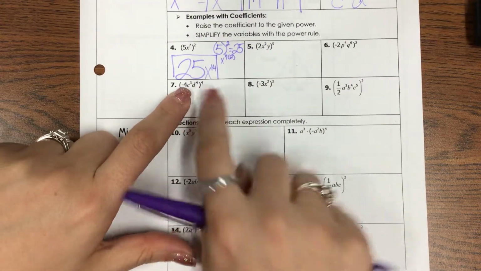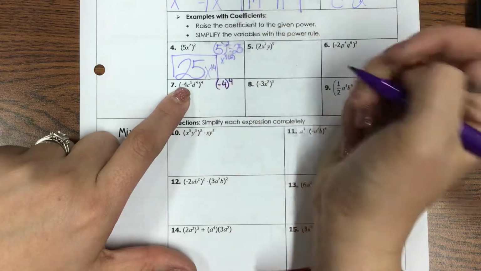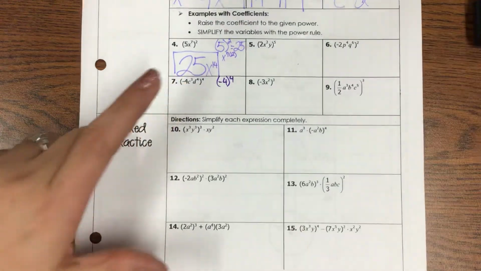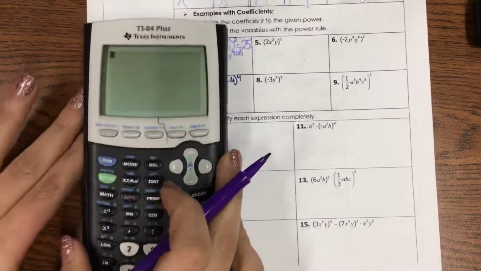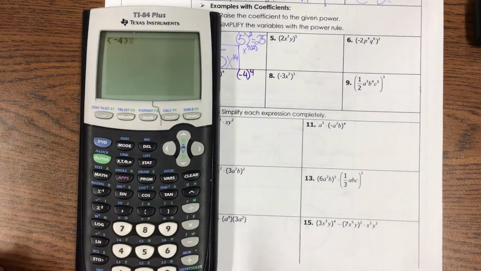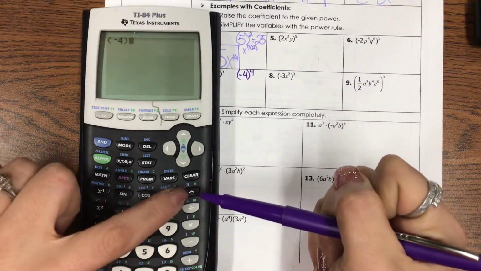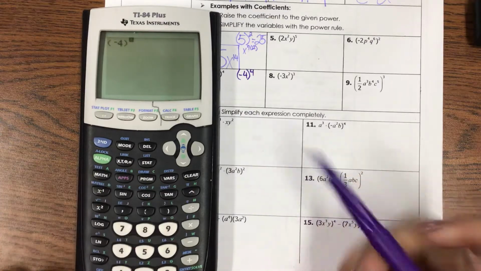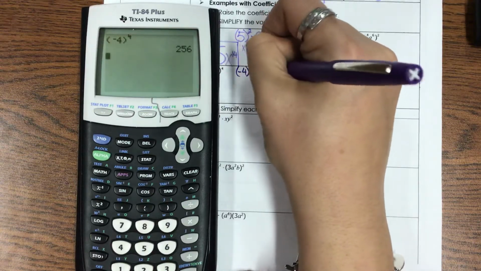When I have a negative, when I type that in my calculator, I'm typing it in parentheses. Sometimes if I don't type it in parentheses, my calculator will give me the wrong answer. And just to make sure that you know how to type that in, if I'm typing -4 to the 4th, I'm going to use parentheses, -4. To get that exponent, I'm going to use this arrow key right here that is right underneath the division symbol. Type that, it'll bump me up a level, 4, and press enter. So -4 to the 4th is 256.